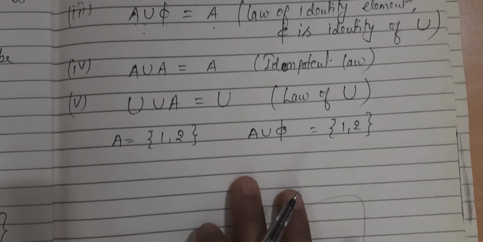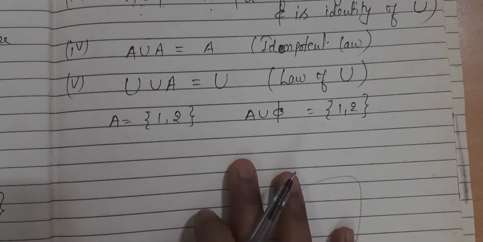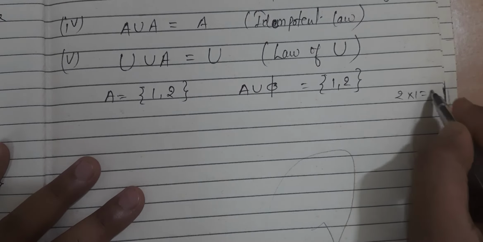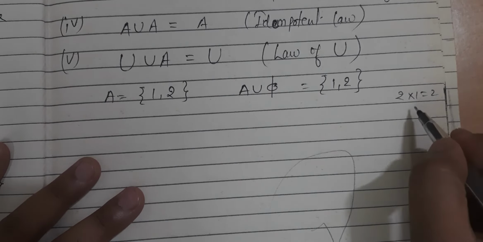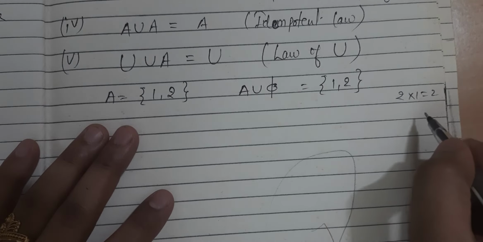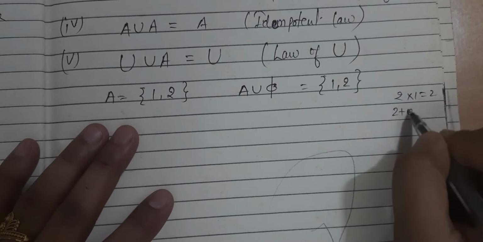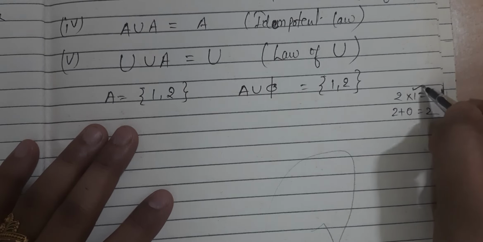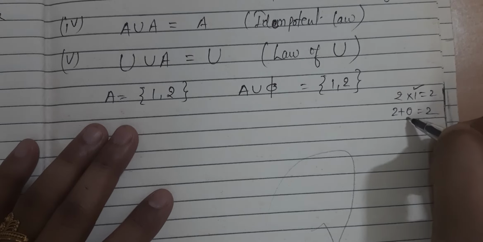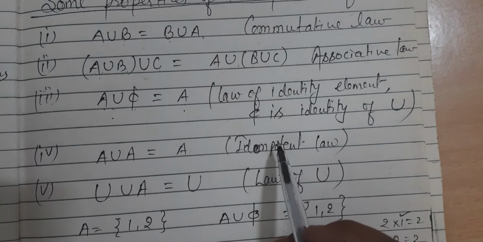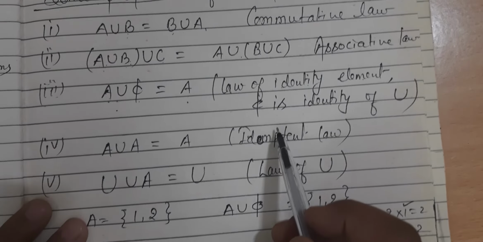As in multiplication, one is called the identity element, because any number multiplied by 1 is that number only. And in addition the identity is 0. If we add 0 with any number, we will get that number only. So 1 is called the multiplicative identity, 0 is called the additive identity, and here in set theory for union, phi is the identity element.